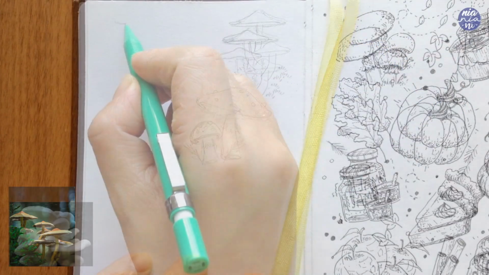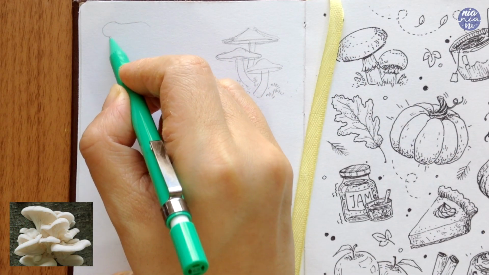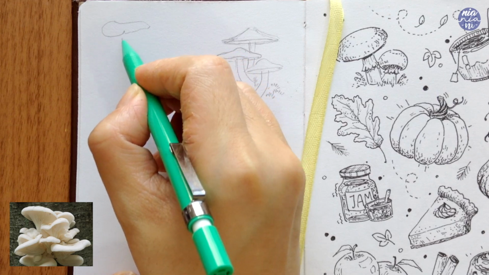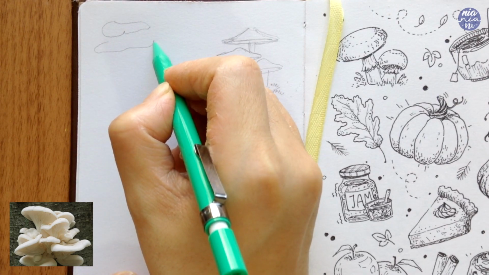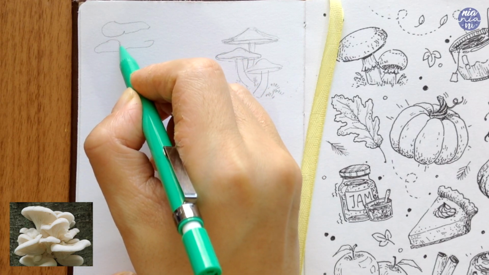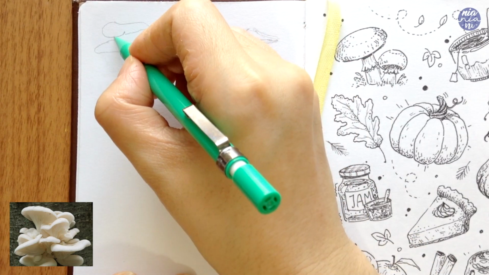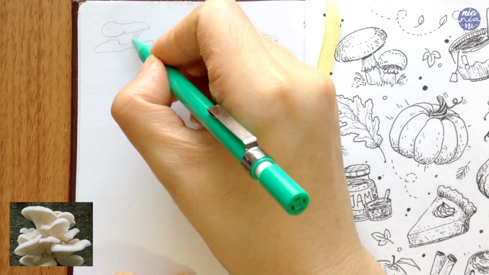Here I'm drawing out oyster mushrooms. These grow in close clusters and they're all somewhat connected, or at least from the references that I've seen anyway. Again, they're shaped differently. I find that the caps are a bit more abstract and the gills go all the way down to what looks like the stem.